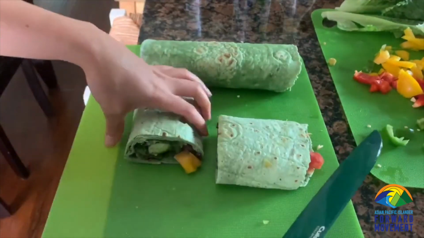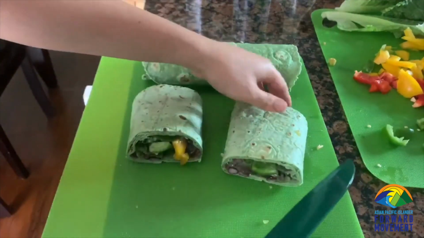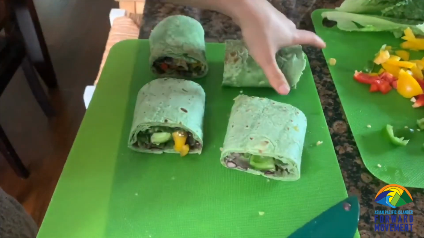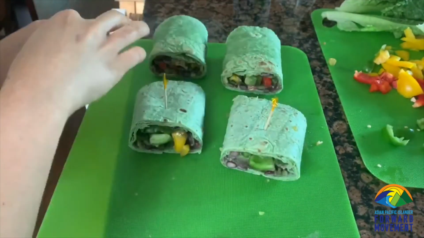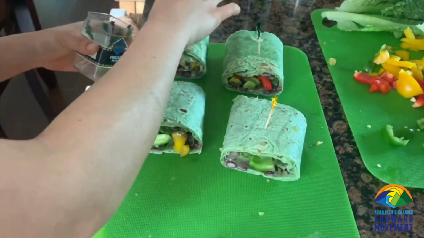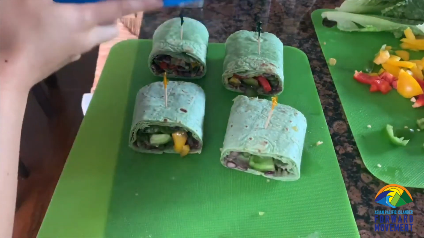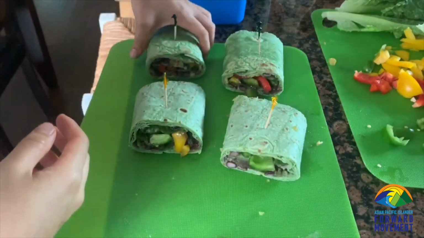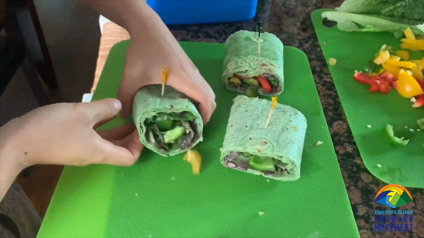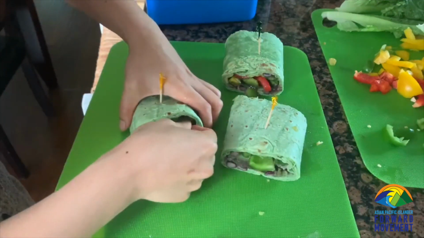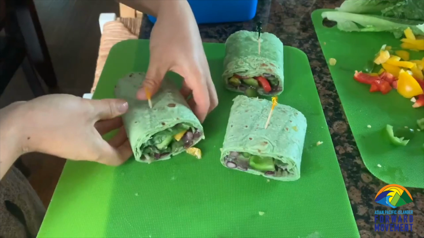Yay, so let's go ahead and chop it down the middle. You could see how pretty these veggie tortilla wraps came out. Woo! So we're all done here. Add some toothpicks if you'd like. It just helps keep it together. I'm not going to eat these all in one sitting right now, so I'm going to actually put them in a storage container into our fridge after this video.